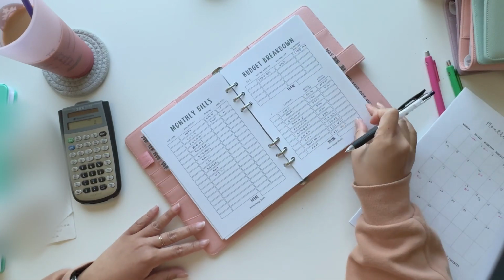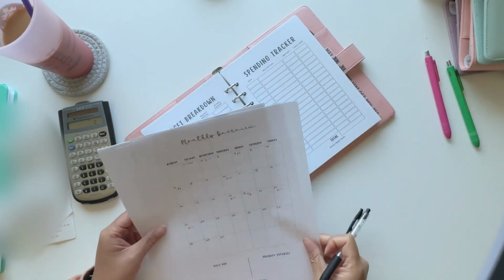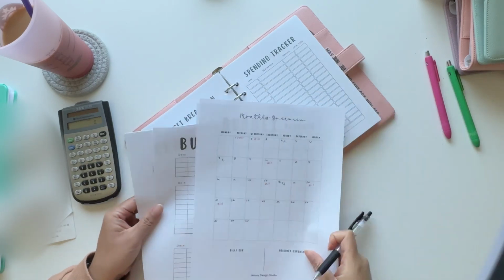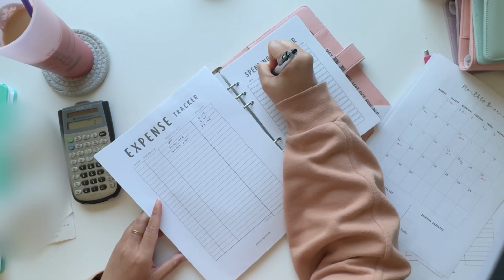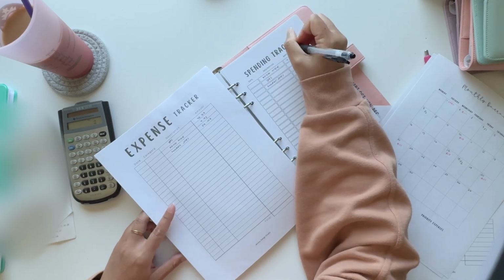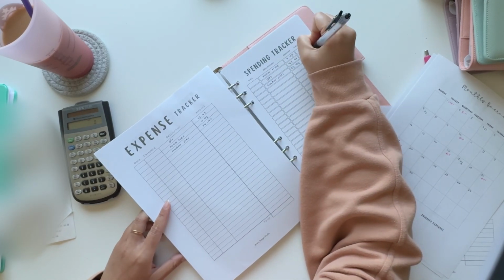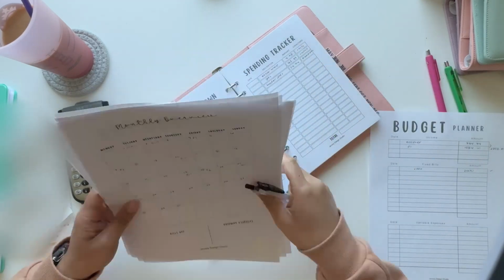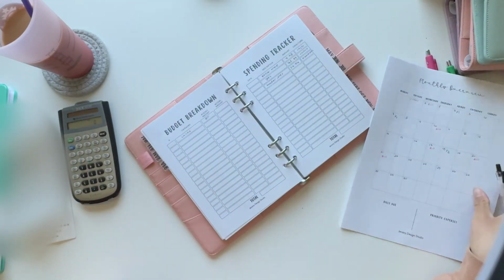And then that is it so far. Might as well update my expense tracker. And that is how I use my budget planners.